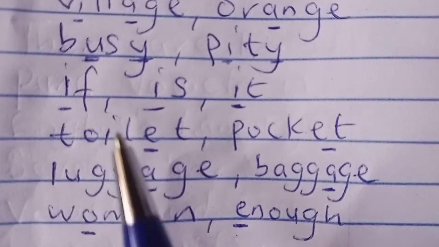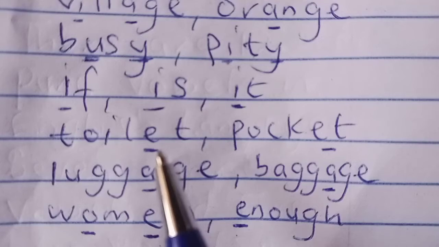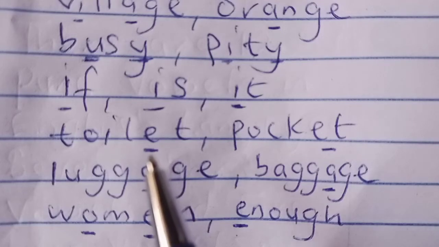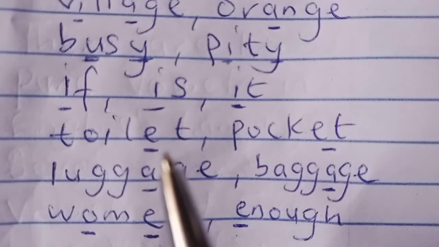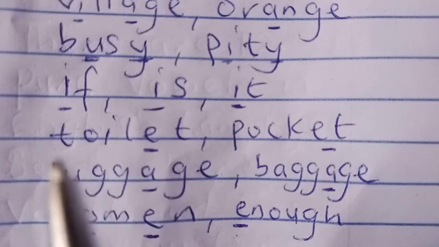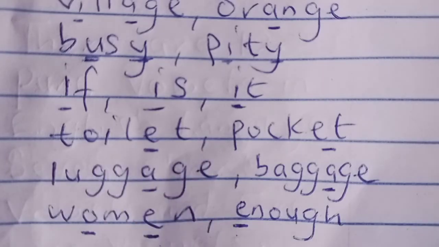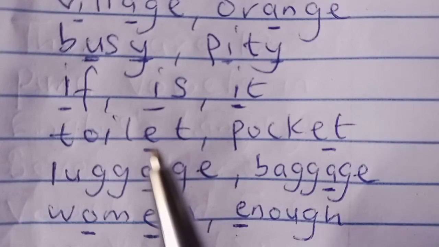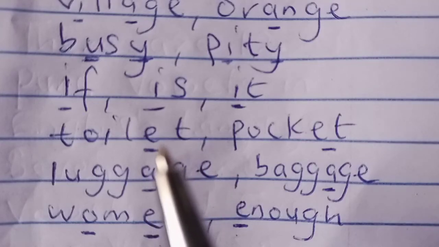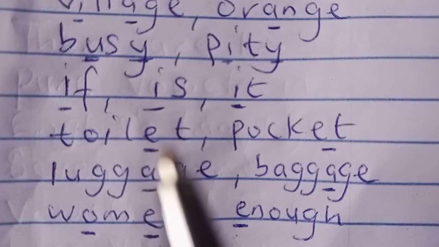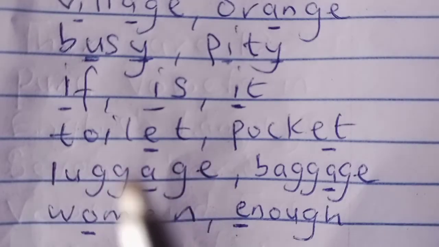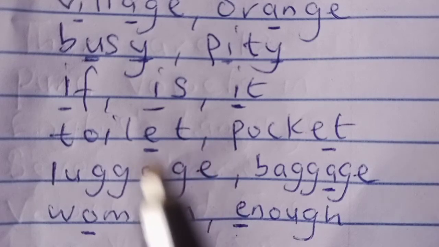We have toilet. Right here where you have letter E, the sound is E. Toilet. Now for this word, there can be an alternative pronunciation. Sometimes here you may have the schwa sound, the weak vowel, but the word is also pronounced toilet. So right here you have E.